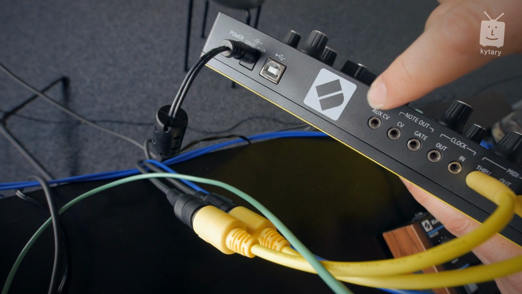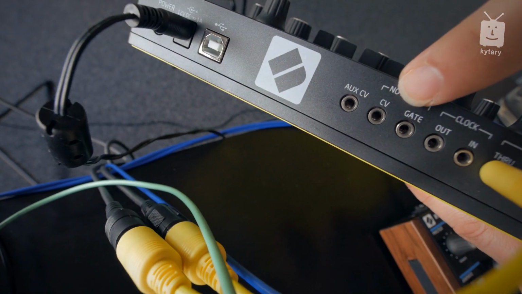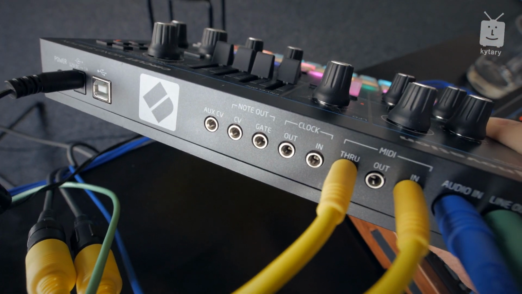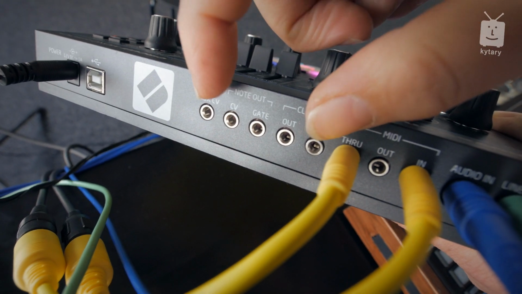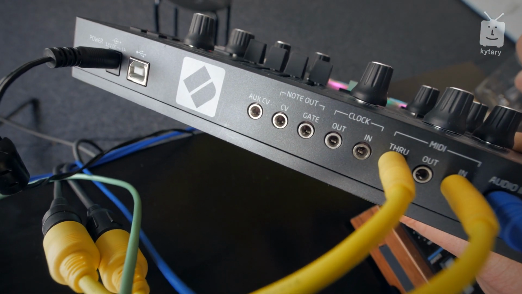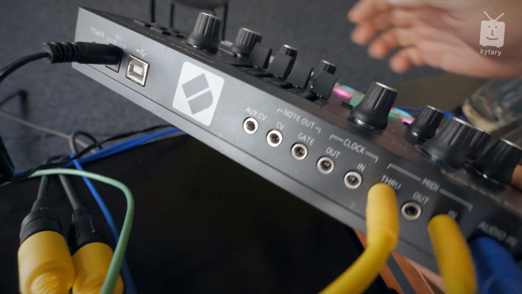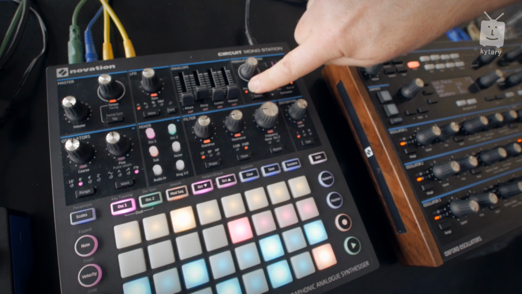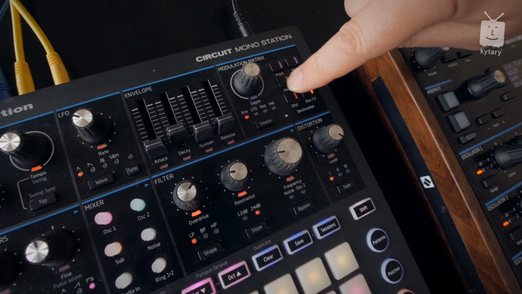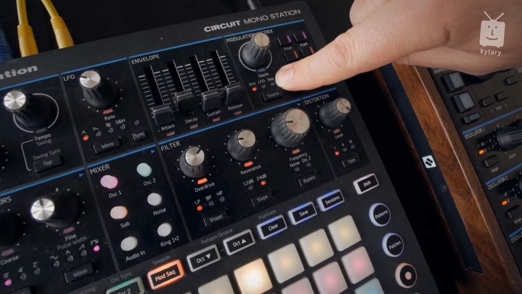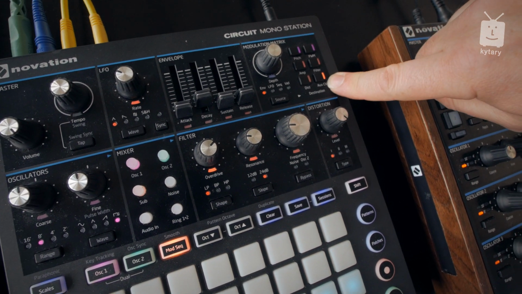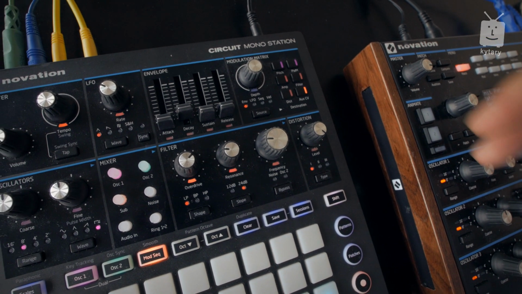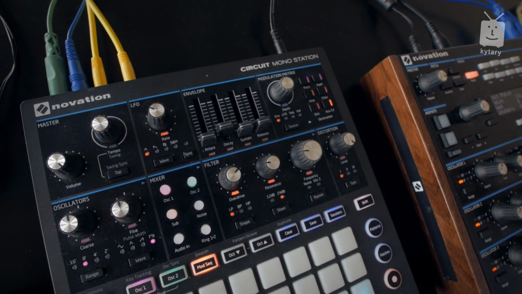But here we also have CV control. So we have CV and gate. We can use the oscillator 1 sequence as a sequencer for any modular gear that you might have. But I also have an interesting one, aux CV. The auxiliary CV means that on my Circuit Mono Station, I can choose to send out the envelope, the LFO, or the modulation sequence to the auxiliary CV destination. This is a very powerful thing and allows me a lot of control coming from my auxiliary CV output.